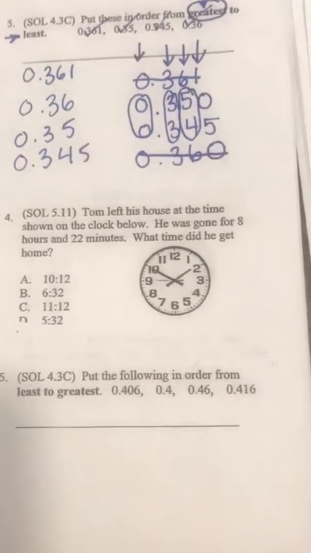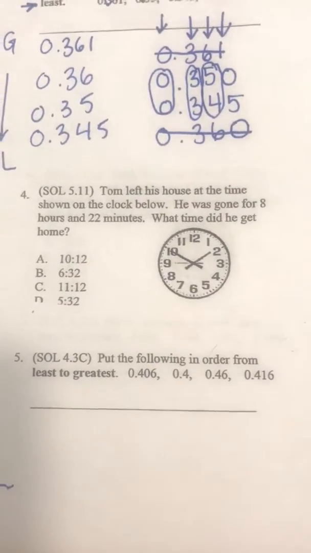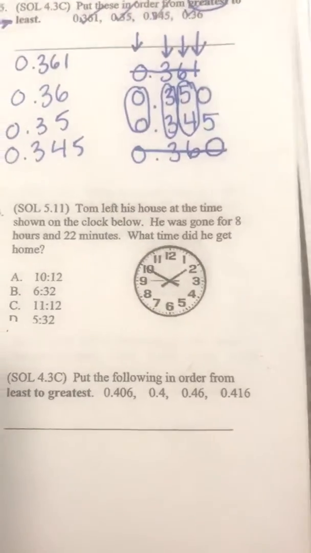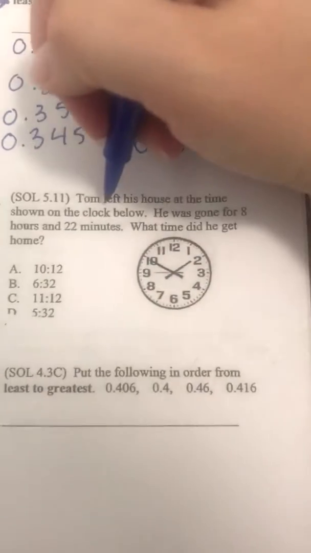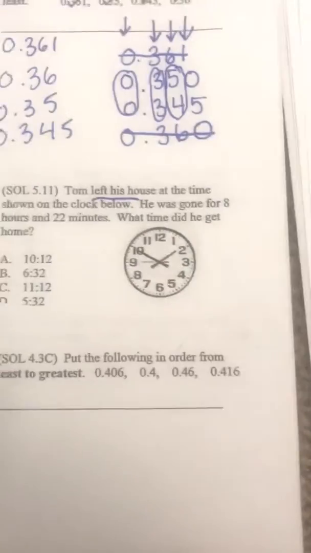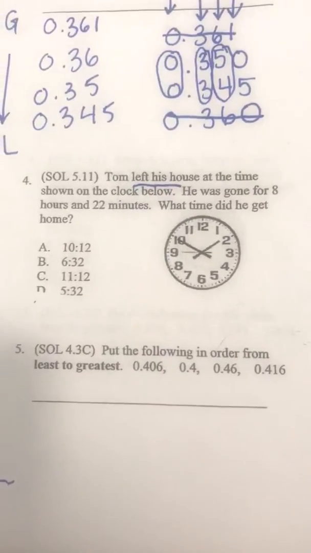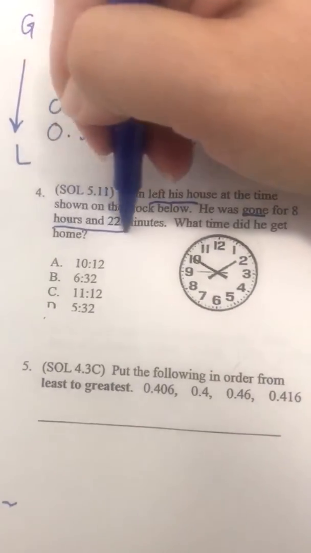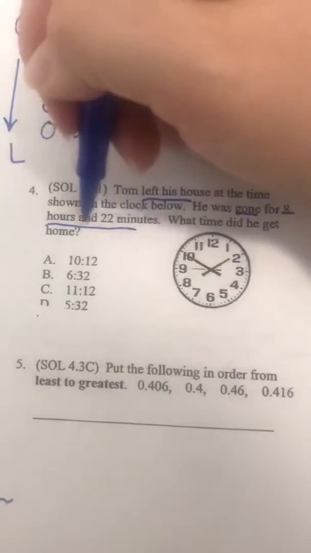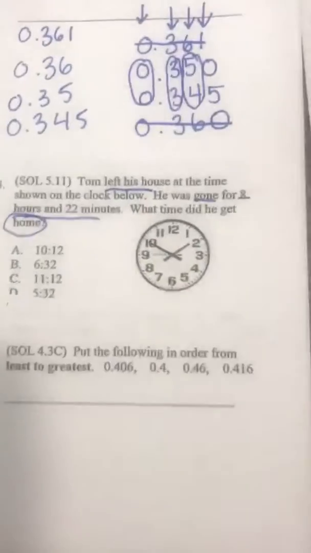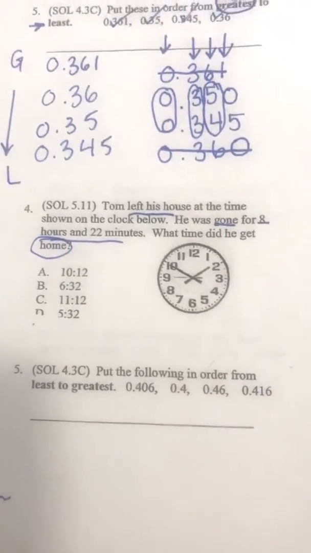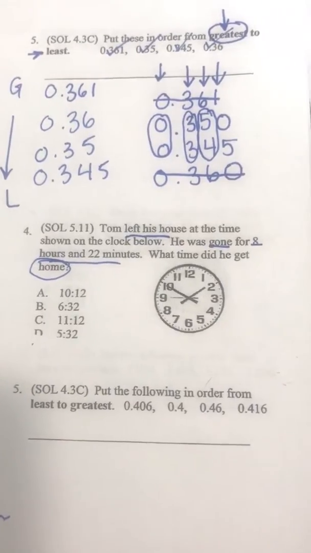Number 4 is an elapsed time problem. It says Tom left his house at the time shown on the clock. So we're going to need to read a clock together. He was gone for 8 hours, 22 minutes. What time did he get home? So I want you to set up a wonderful number line on your paper. We're going to read the clock together.